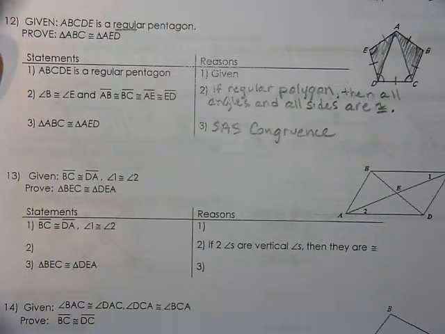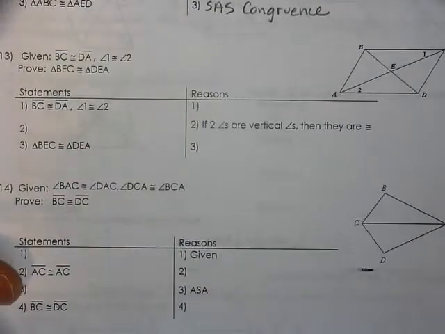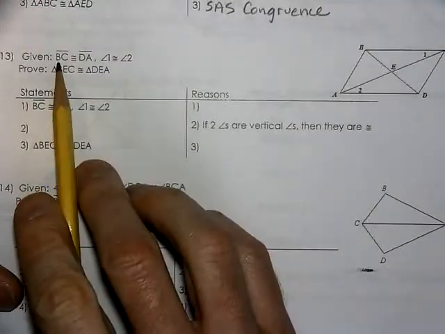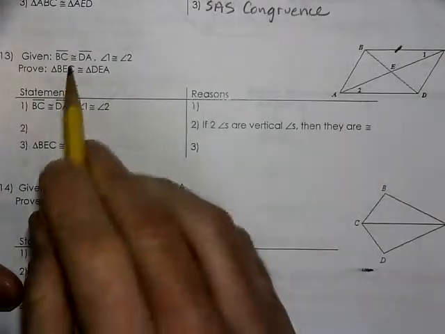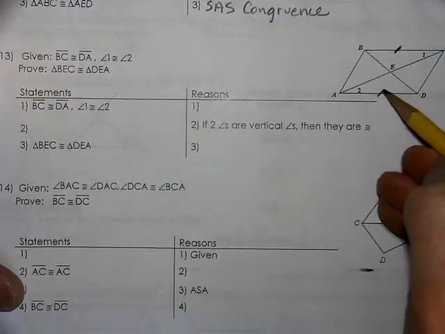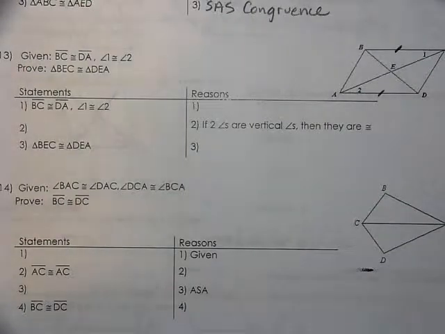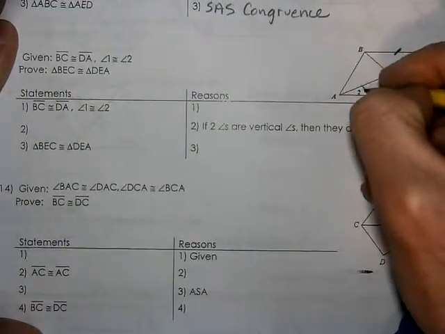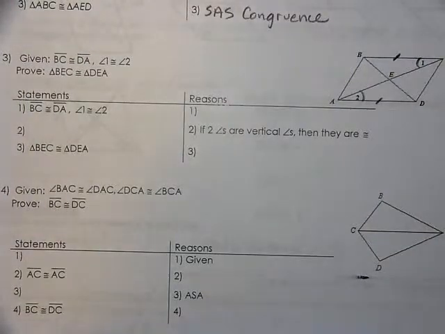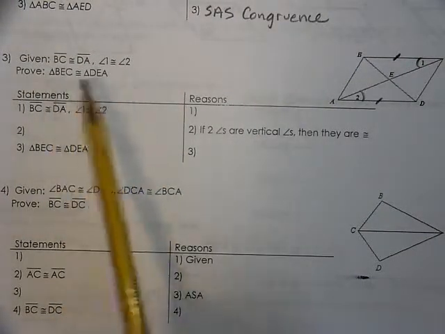This next proof, looking at our given information, we see that BC, that's this line up here, is congruent to DA. So if your picture is not already labeled with your tick marks, you want to be sure to do that. Angle 2 and angle 1 are congruent, so we'll put the curve markers in there. Now, here they want us to prove triangles congruent.